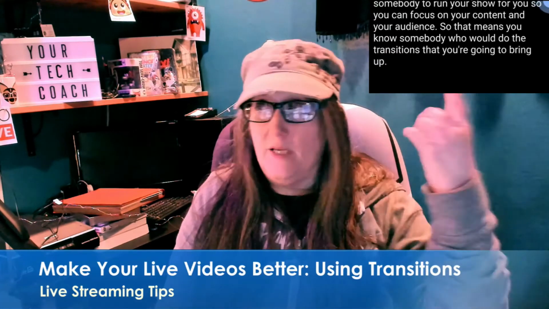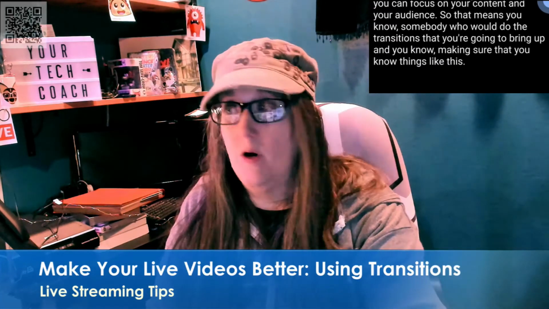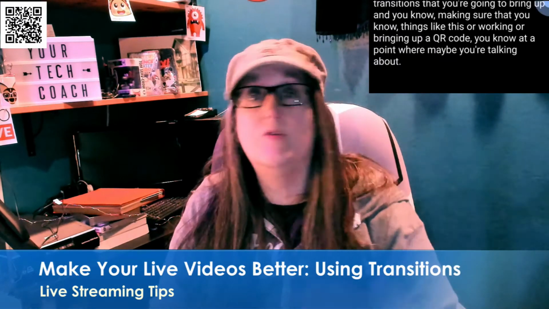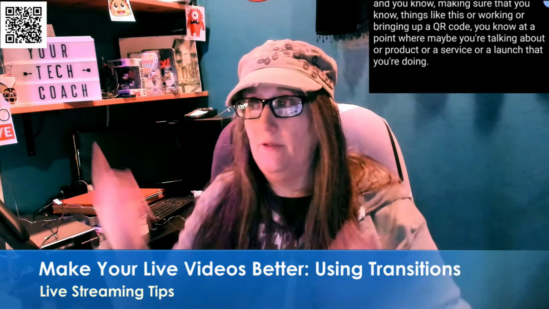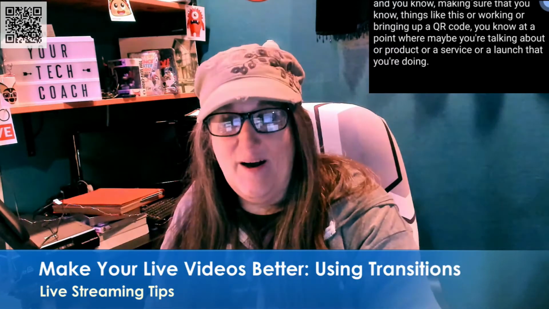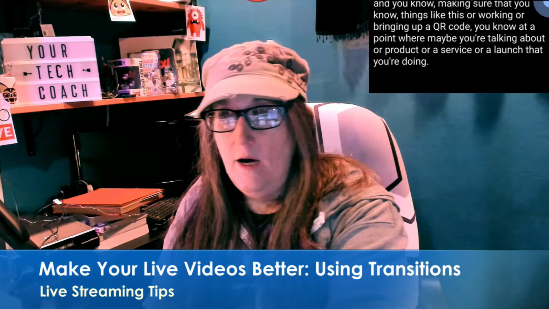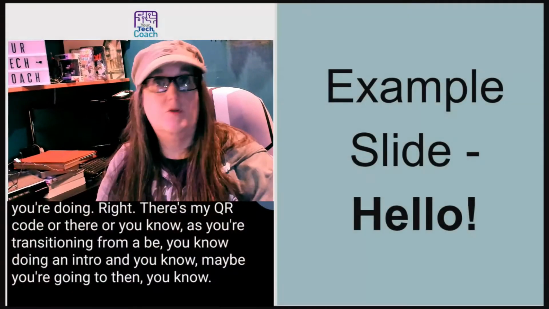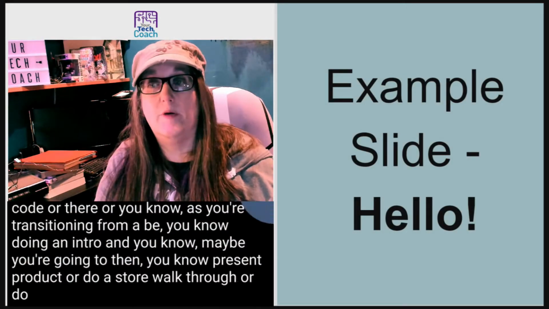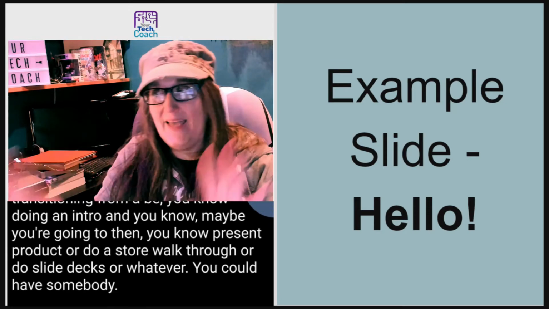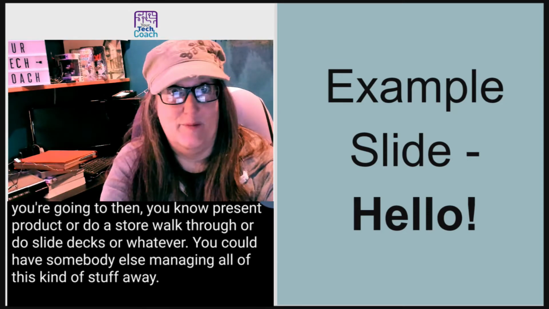So that means somebody who would do the transitions that you're bringing up, and making sure that things like this are working, or bringing up a QR code at a point where maybe you're talking about a product or a service or a launch that you're doing. Right, there's my QR code right there. Or, as you're transitioning from doing an intro to then presenting a product or doing a store walkthrough or slide decks or whatever, you could have somebody else managing all of this while hitting all these buttons that I'm hitting.